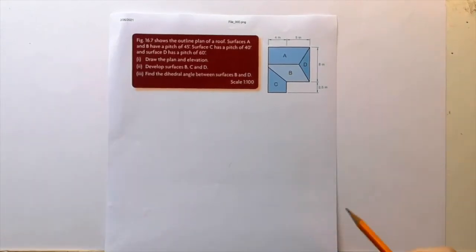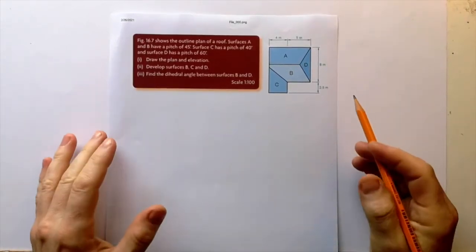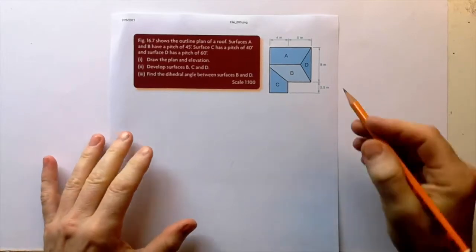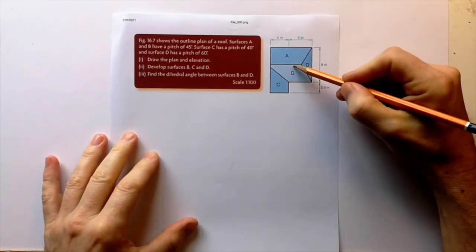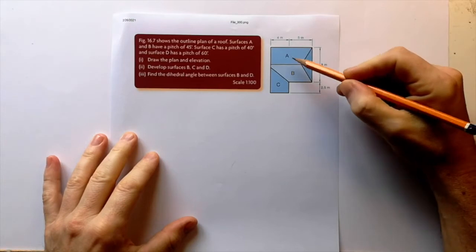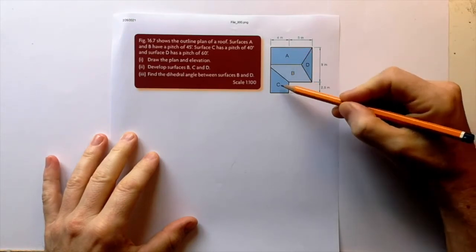Well, let's have a little look at some of our surface geometry stuff. So this is one of our first questions with roofs. We're looking down on the roof of a house in plan view or bird's eye view, and we can see it's kind of this little funny structure.